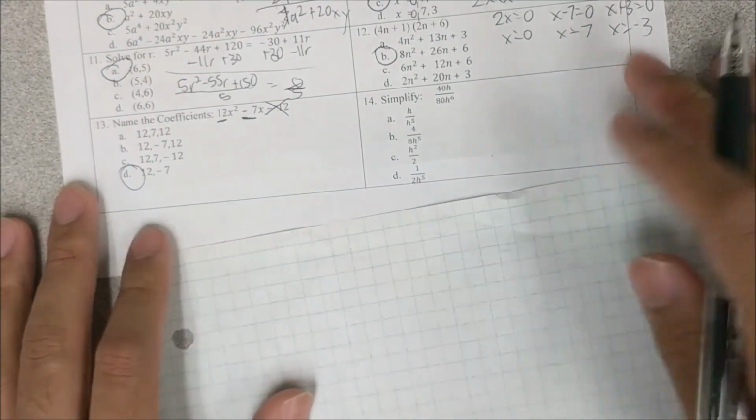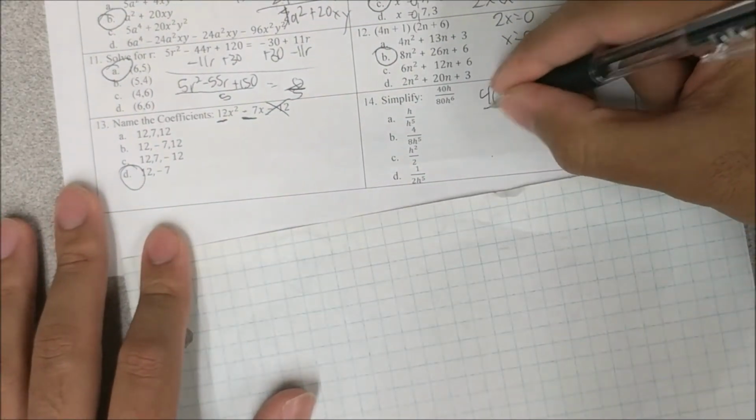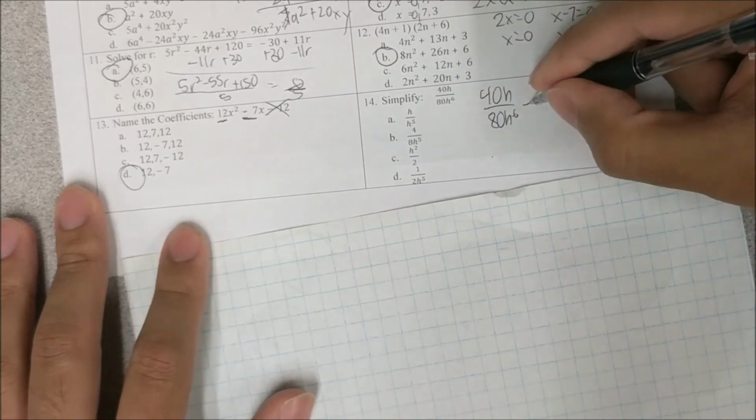Okay, and simplify. So we just divide by what they both have in common.